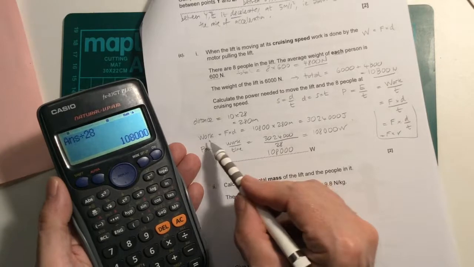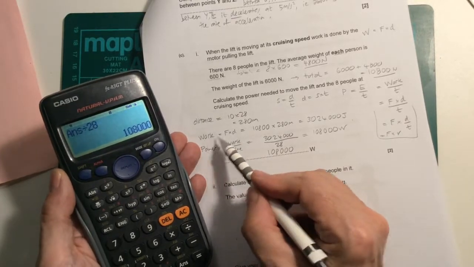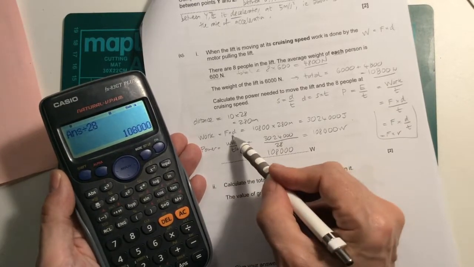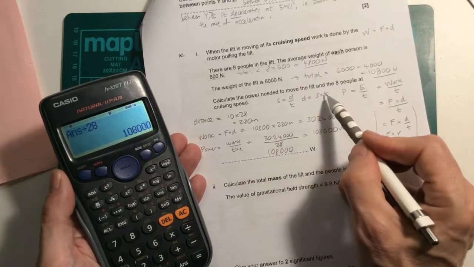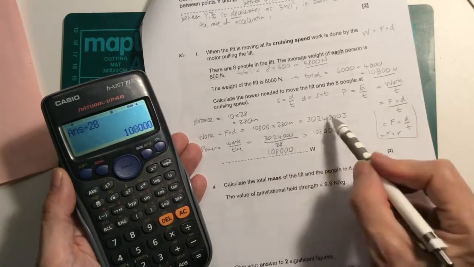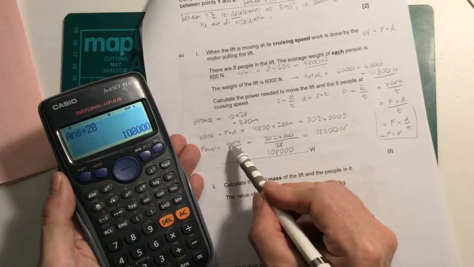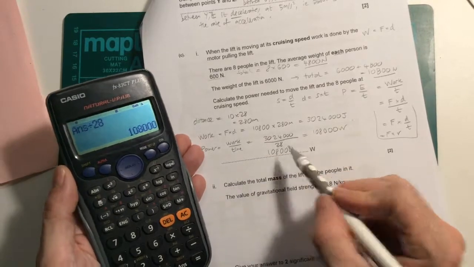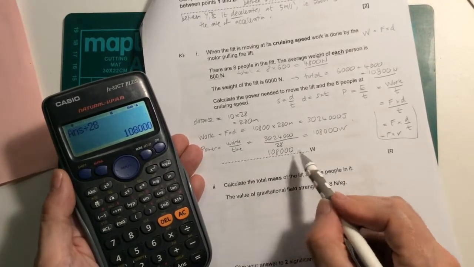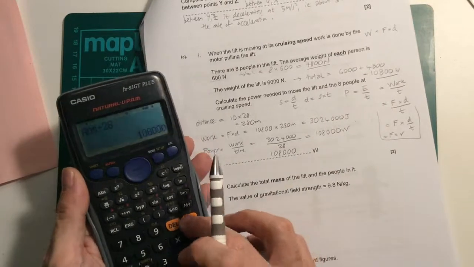So you have to firstly calculate the work done, the force times the distance. For that, you need the distance, which you need speed times time. That gives you the work done. Then you need the power, which is work divided by time. So you divide that number by the time, and you get 108,000 watts.